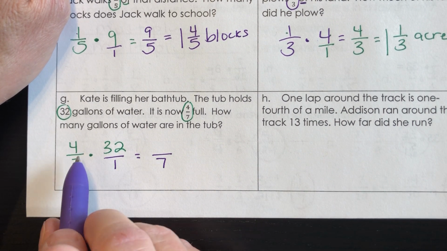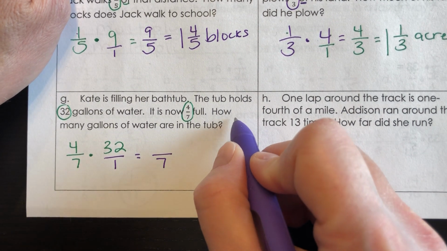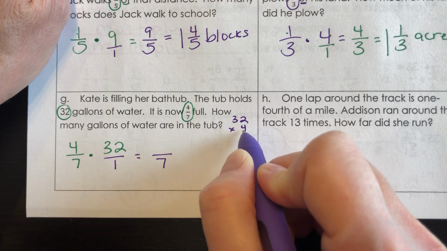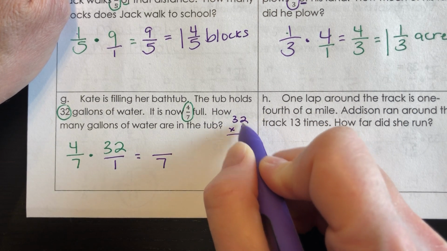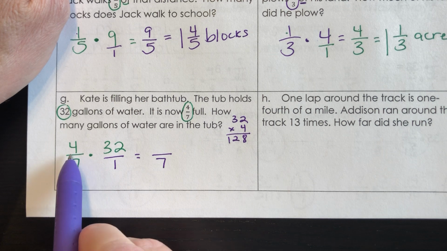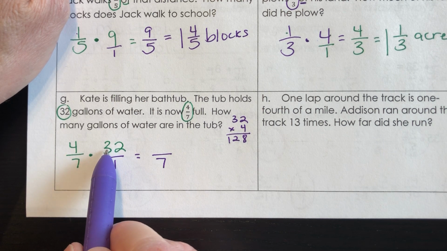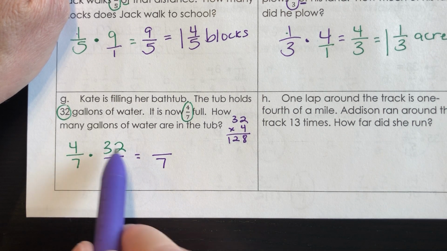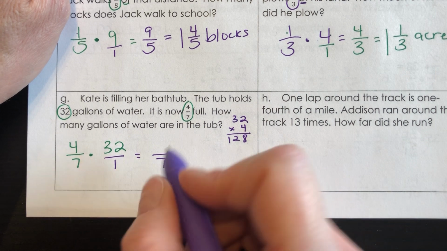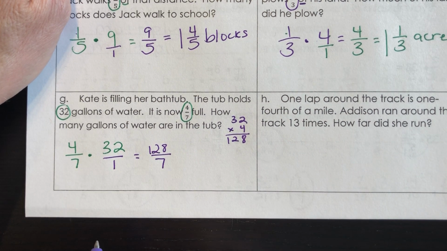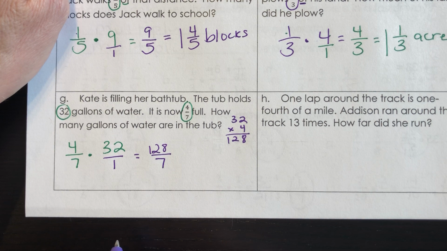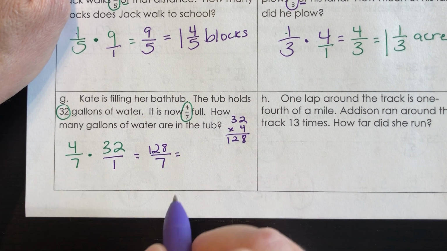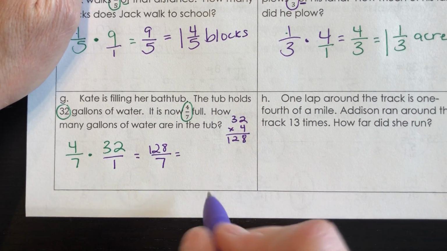To do 4 times 32, you could either set it up 32 times 4 and say 4 times 2 is 8 and 4 times 3 is 12. Or in your head, you could say, well, 4 times 30, that's 120, and 4 times 2 is 8, and 120 plus 8 is 128. Now this is definitely improper, right? So we're gonna do a little long division. I know it's been a while.